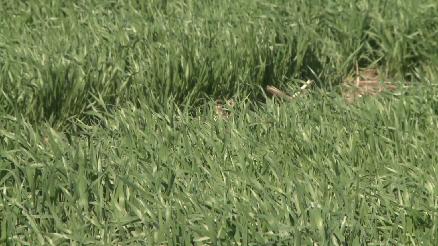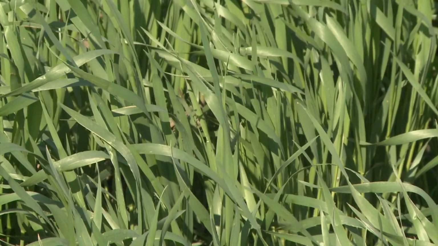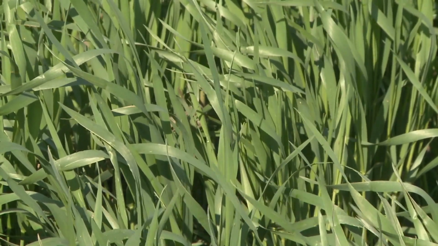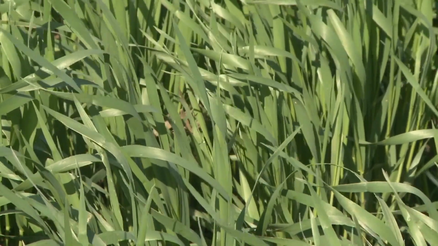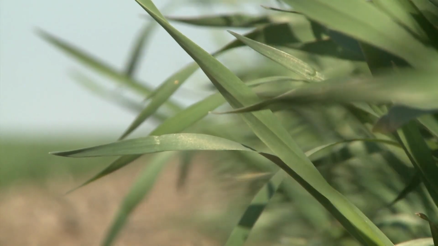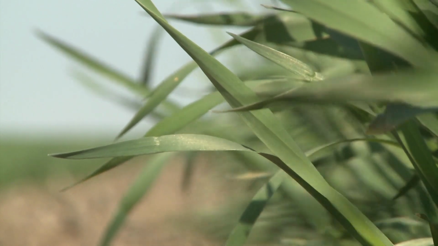Yeah, and that leads into my question. What treatment and management options are available for producers? So for producers, stripe rust can be controlled with fungicides, and pretty much every fungicide that is labeled for use on wheat will do a good job on stripe rust. There are few that are not labeled for stripe rust.